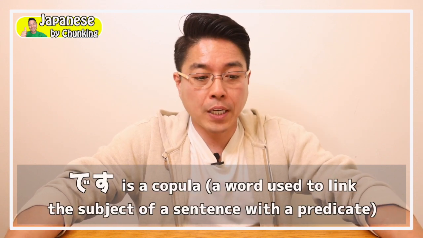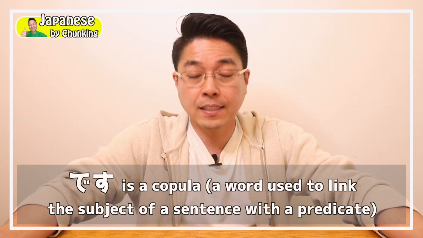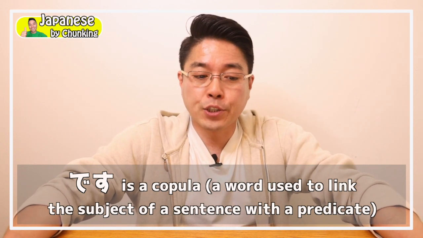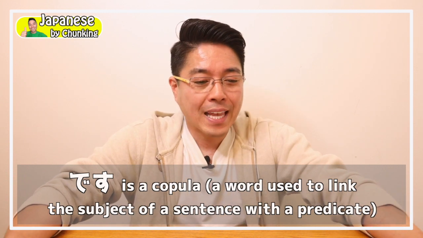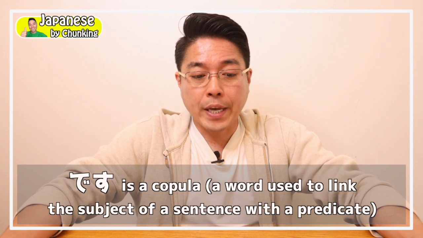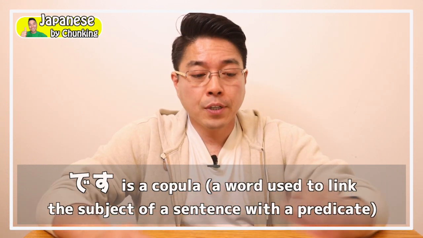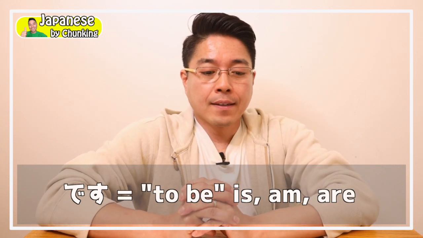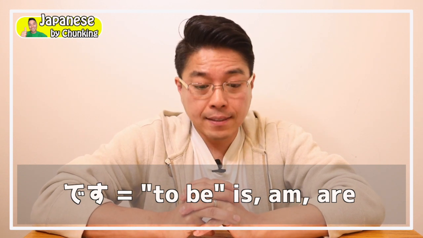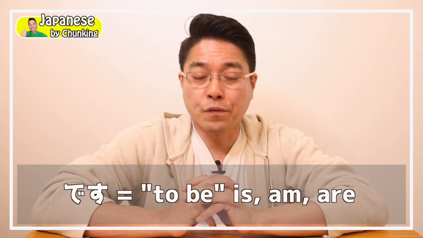Okay, so what is desu? So desu is a copula, which is a word used to link the subject of a sentence with the predicate. It shows that something is or isn't something else. And it's one of the very few irregular forms in Japanese. Desu can act like the English "to be". For example, this is, I am, you are, and so forth.